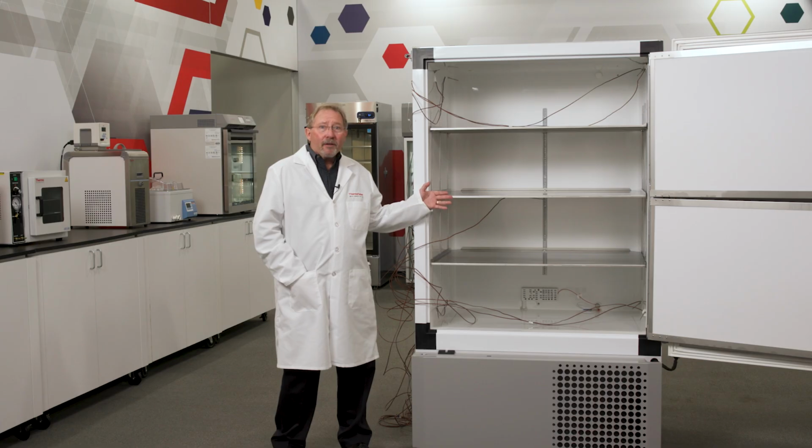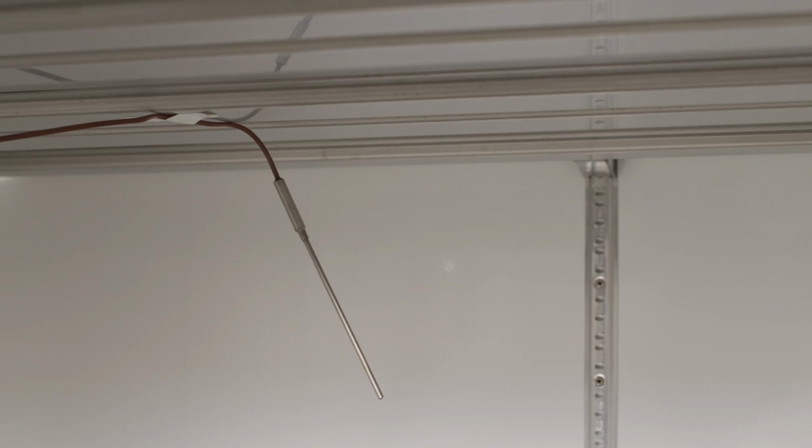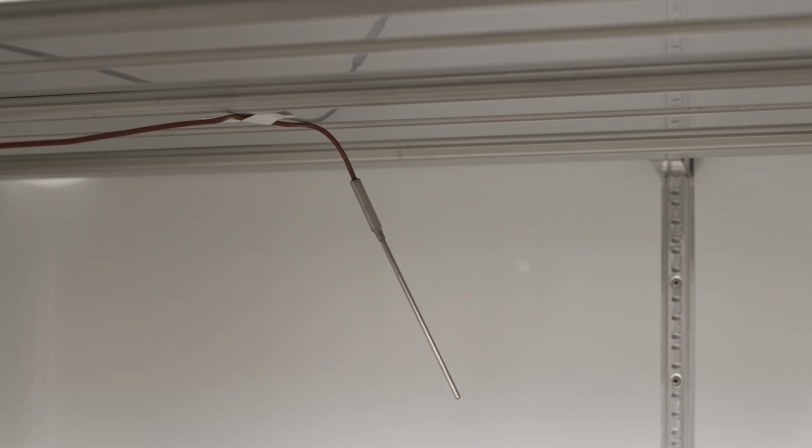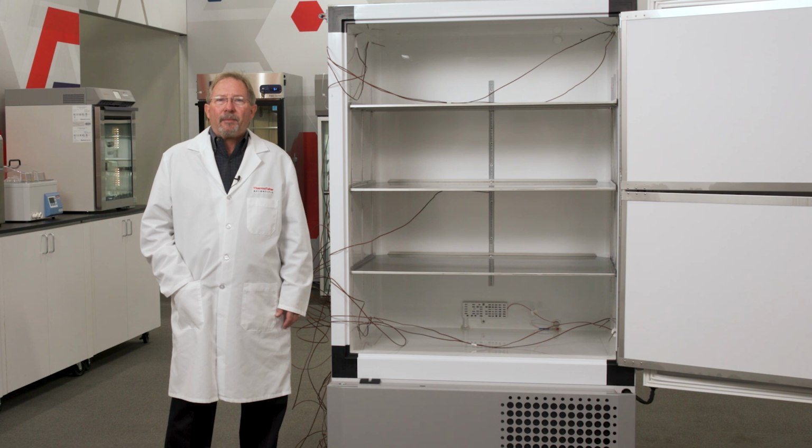Now here is one example of good probe placement. All of these probes are uniformly placed. No probes are touching the walls or laying on the shelves. They are also secured so that they will stay in place for the duration of the test. Keep in mind that this is only one way to attach probes. Do what is best for your situation.